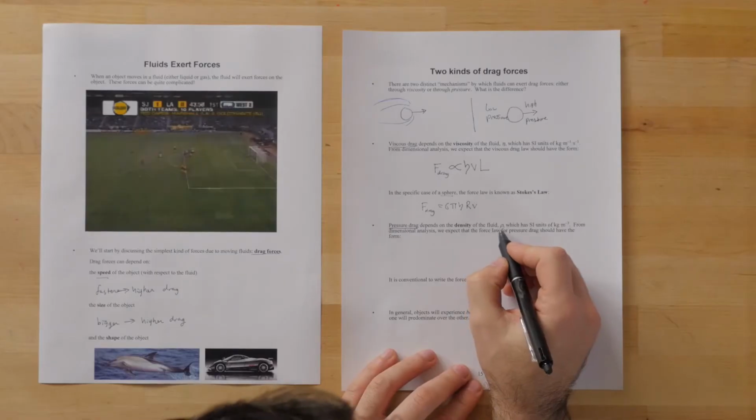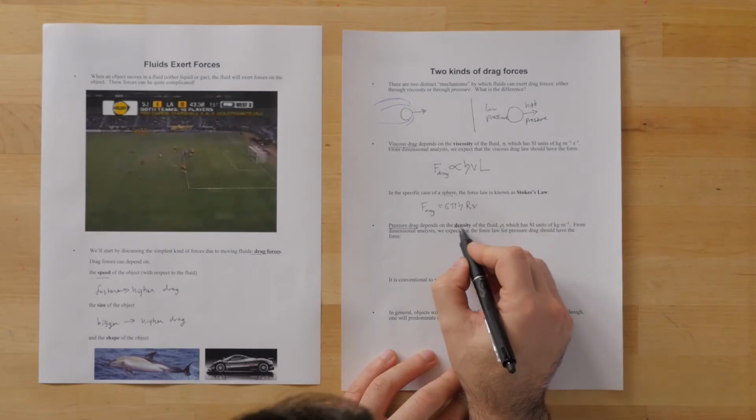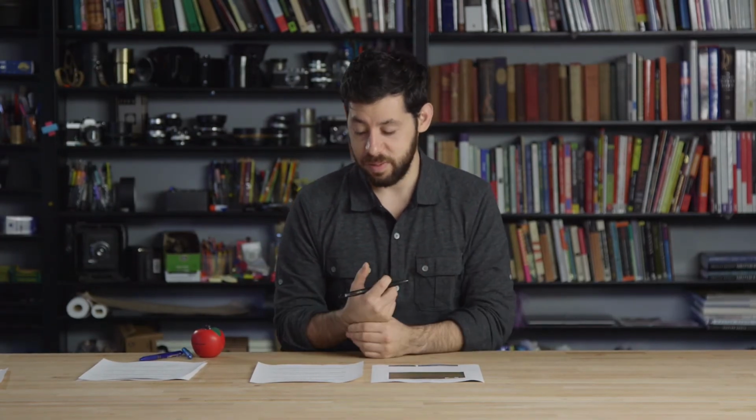Then, of course, there's this pressure drag. And pressure drag doesn't depend on viscosity, but instead it depends on, this is the Greek letter rho, the density of the fluid. So if the fluid's more dense, then you'll get more of this pressure drag, just because the thing that's causing pressure drag is the particles hitting you. If there are more particles per unit volume, that means higher density, and that means that if you're moving through the fluid, you're going to have more particles hitting you on the front than the back. So the difference in the number of particles hitting you is going to go up if the density goes up.